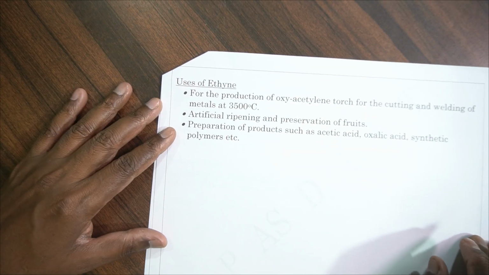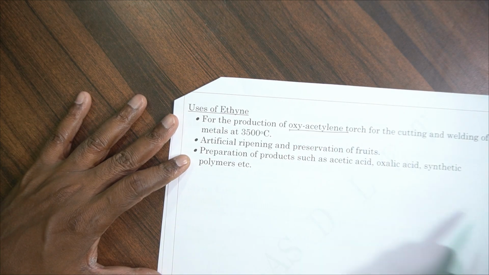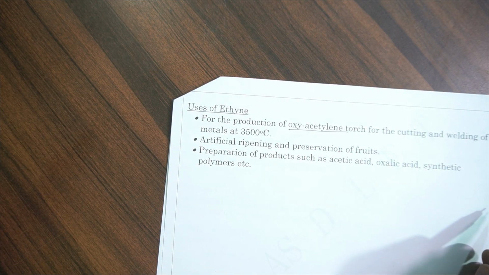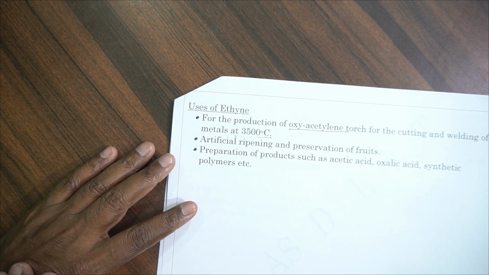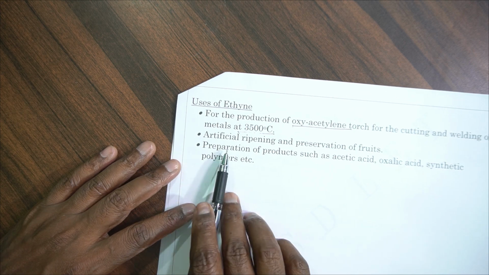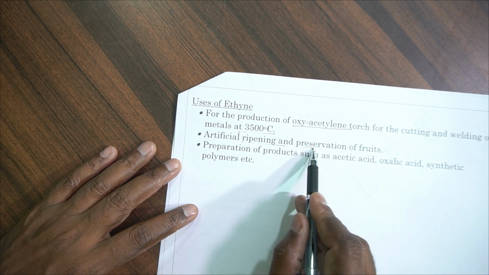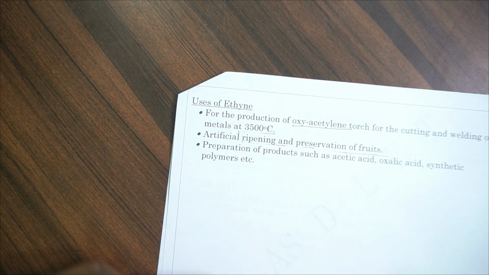Now what are the uses of ethyne? Number 1 is the oxyacetylene torch, which has a very high temperature, 3500 degrees Celsius. It is used for cutting and welding of metals. Most metals are easily cut at this temperature. Then artificial ripening of fruits, as we have studied under ethene. Ethyne also is used for artificial ripening.